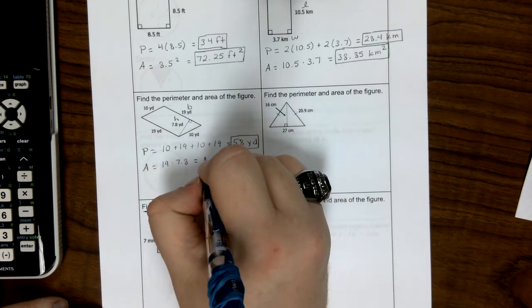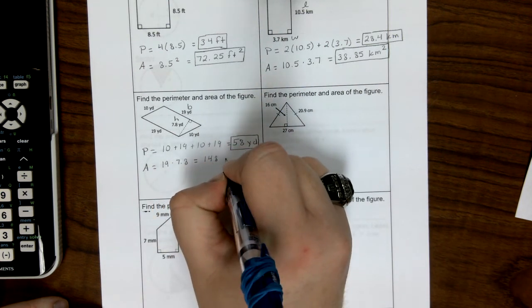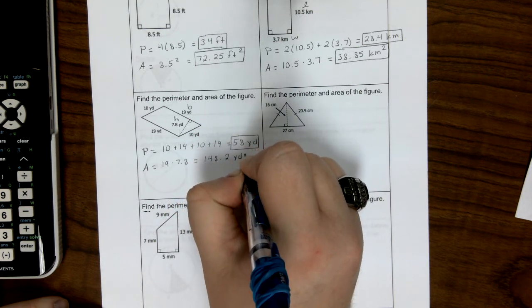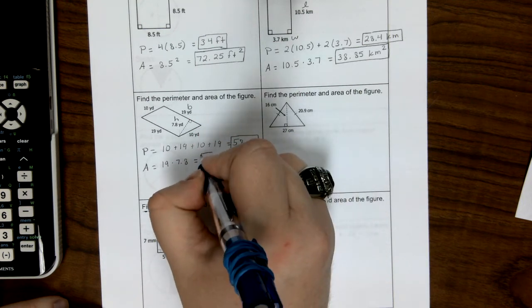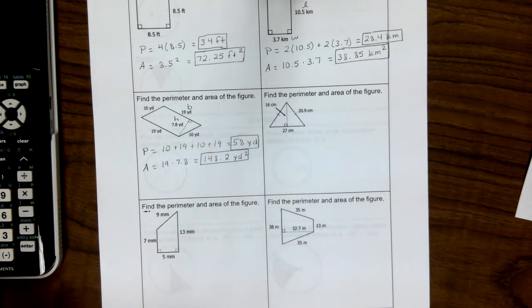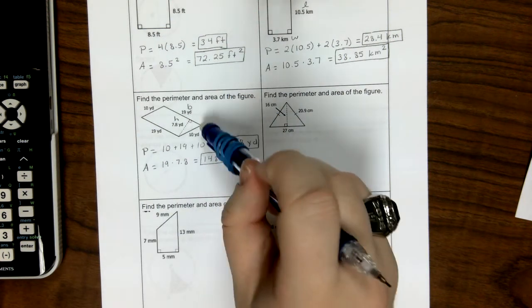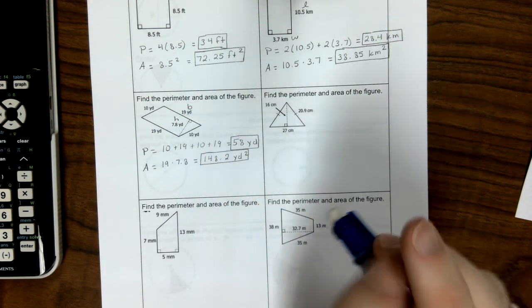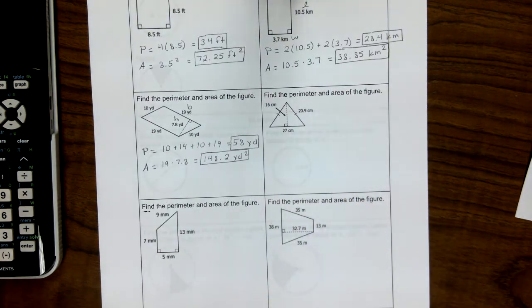And when you multiply those, you'll get 148.2 yards squared. Now, some of these problems will look a little bit different on your homework, so if you're having trouble figuring out the base and the height, let me know and I can talk you through it.